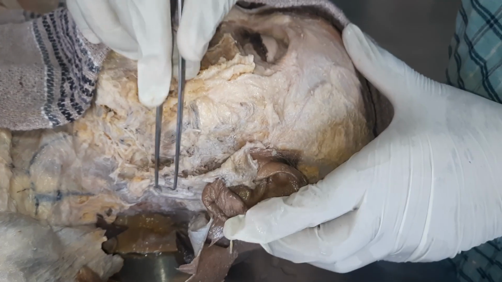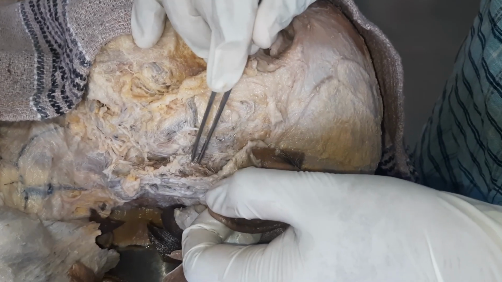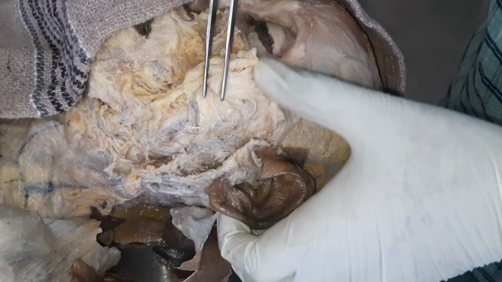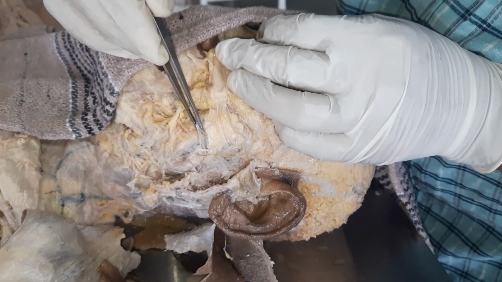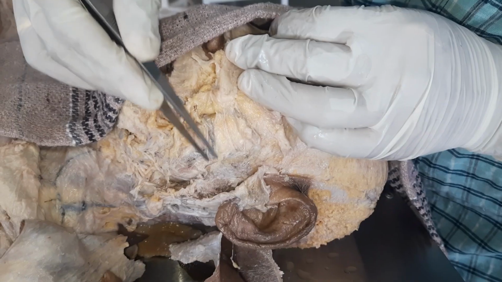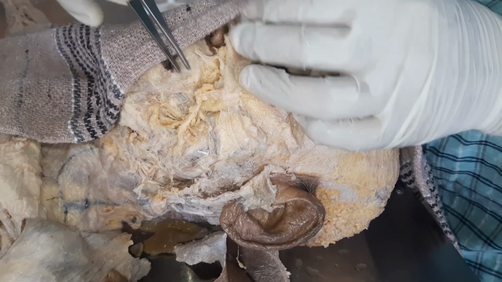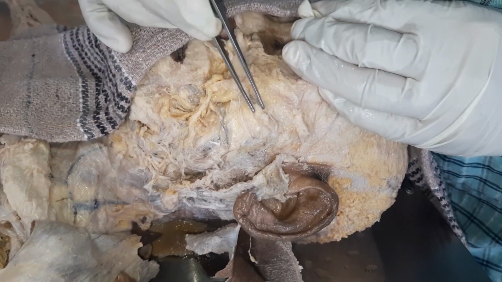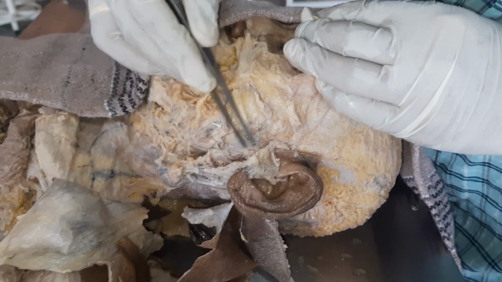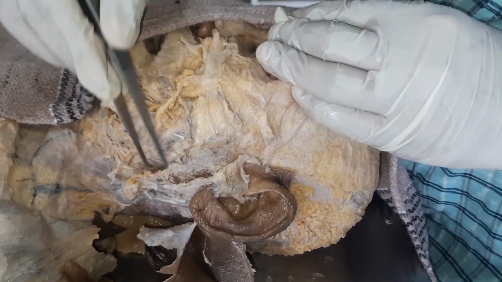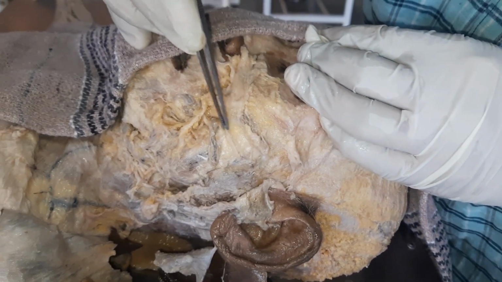And this side, as we go to the lateral side here, this is the area where you can see the parotid gland. We can see the parotid gland tissue here, and there is a duct which is arising from here. This is called parotid duct, that is going to the vestibule of the mouth. There are some nerves here which are branches of facial nerve, which are coming from the anterior border of the parotid gland, naming here, this is upper buccal branch.